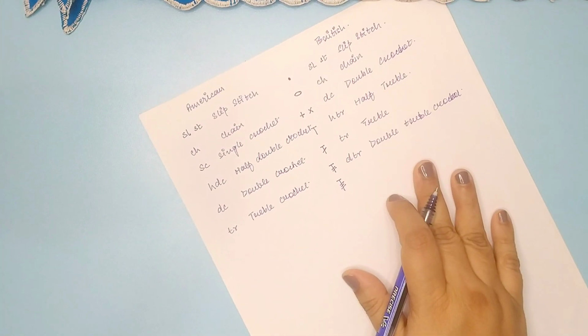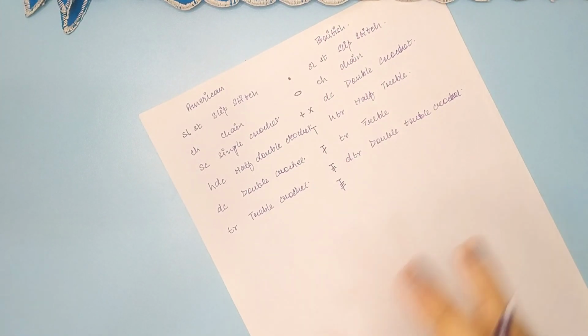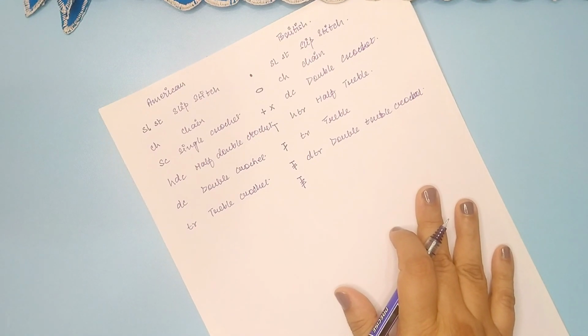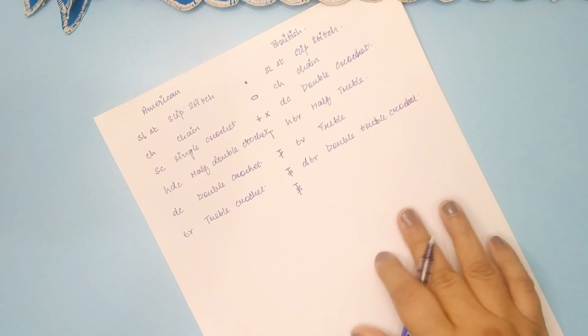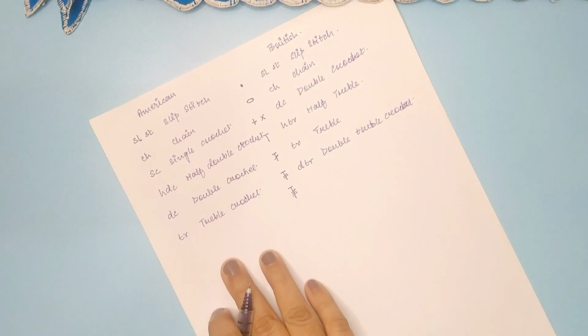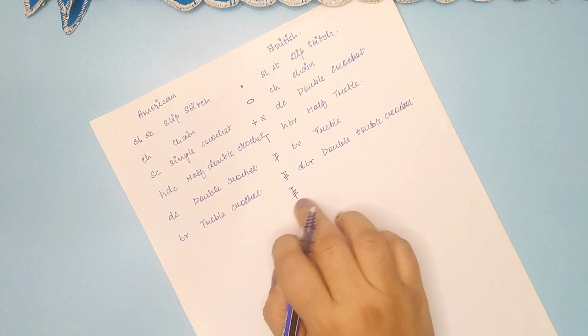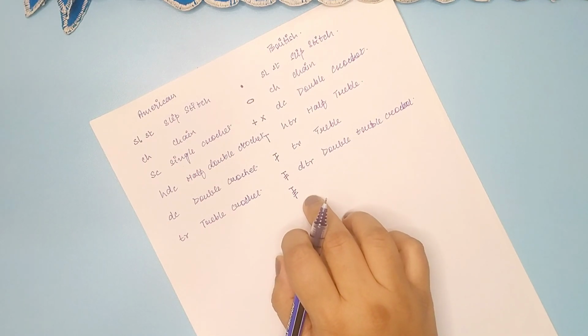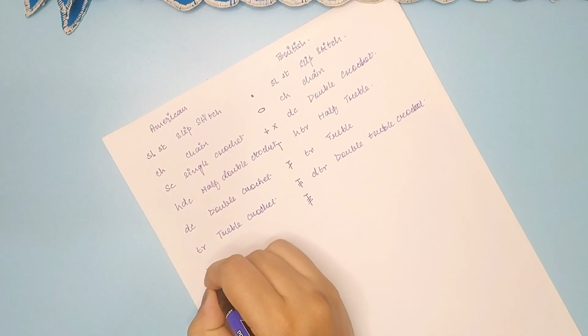Sorry, nowadays we've lost the zeal to write, so I'm not sure if it is visible all right to you. It is. Okay. Moving on to the next one, where you have a T with three cuts. It's called a double treble crochet in American symbolism.